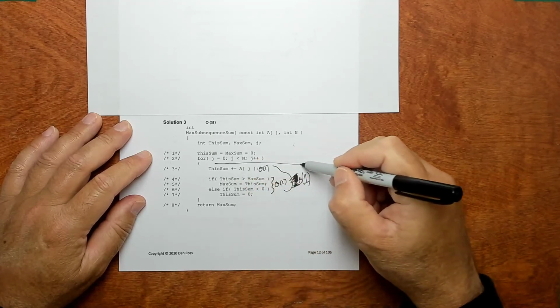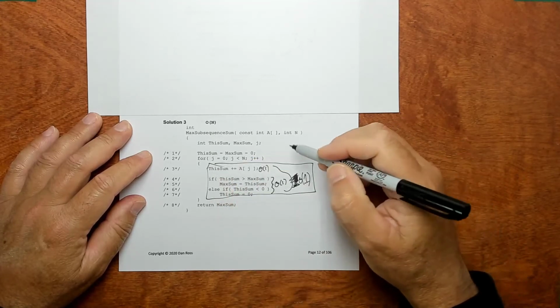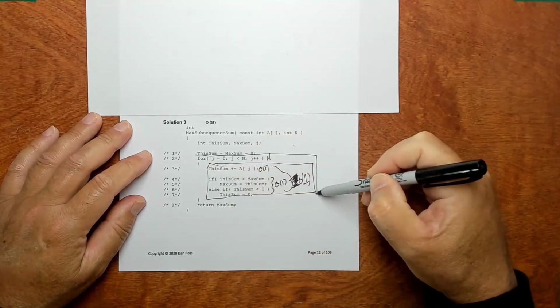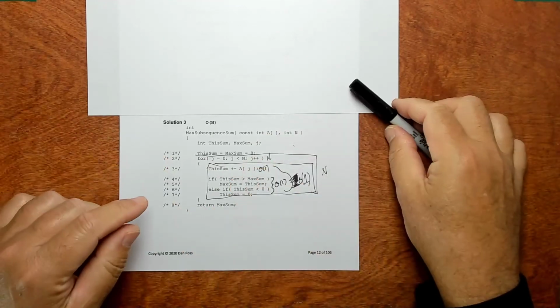Okay, it's the target of this for loop. All of this junk, big O of 1 junk, is in the target of the for loop. So together, it's n. Right? That's the hand waving kind of thing. We're going to do this all semester.